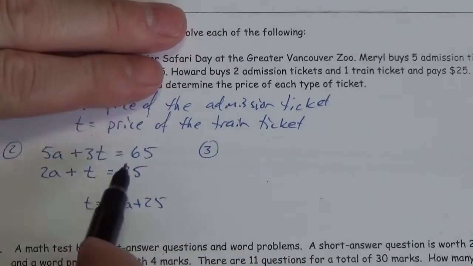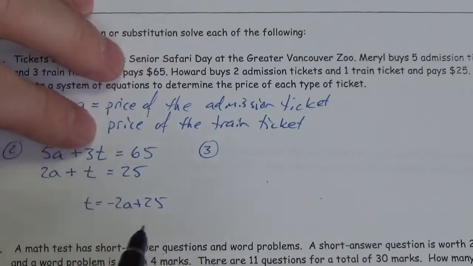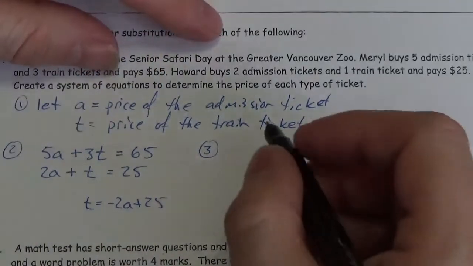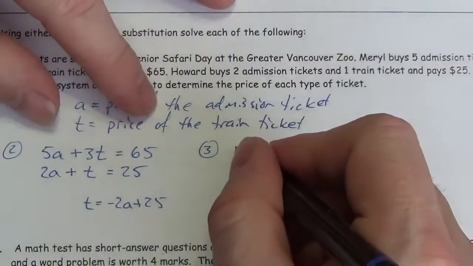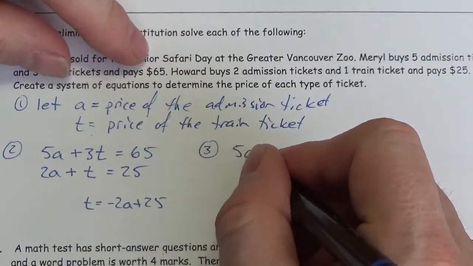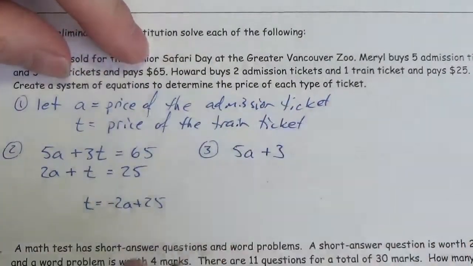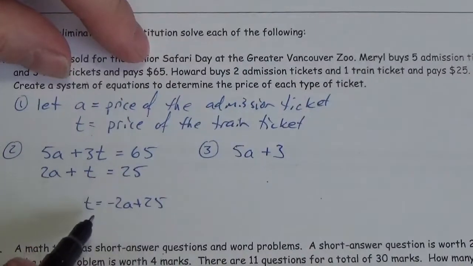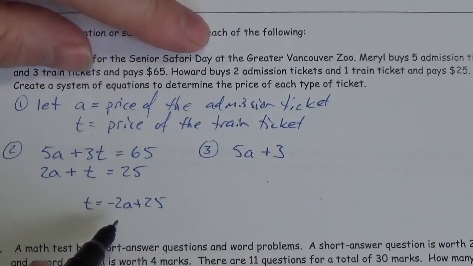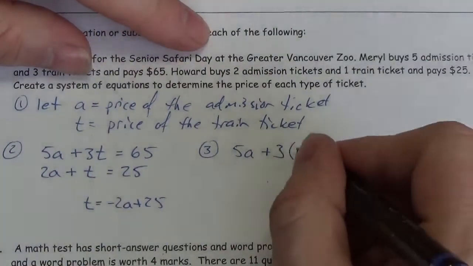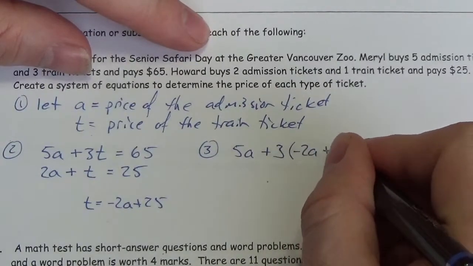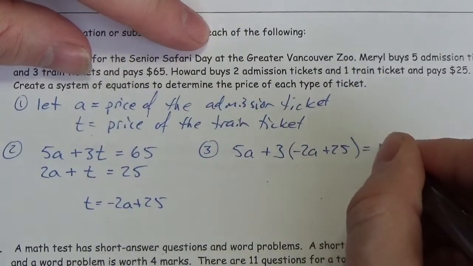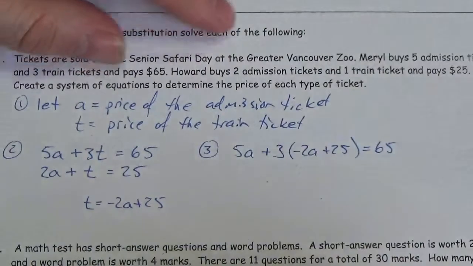I should be able to substitute that into the first equation. So I'm taking the second equation, plugging it into the t value in the first equation. So that's going to look like this. In the first equation, this is going to be 5a's plus 3t's. But this time I'm going to use the expression from the second equation to replace that t. So negative 2a plus 25 equals 65.